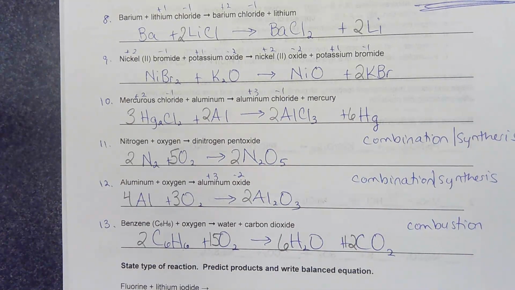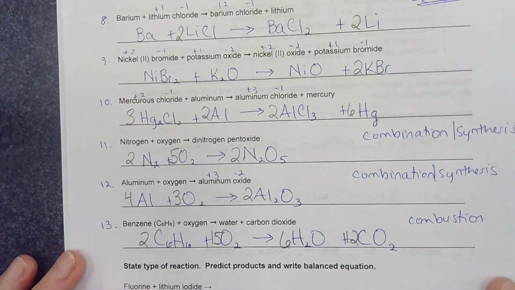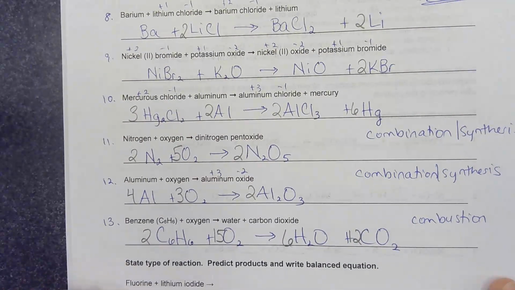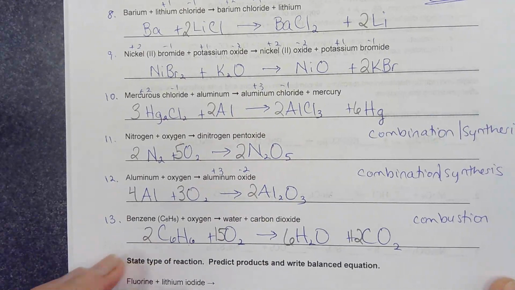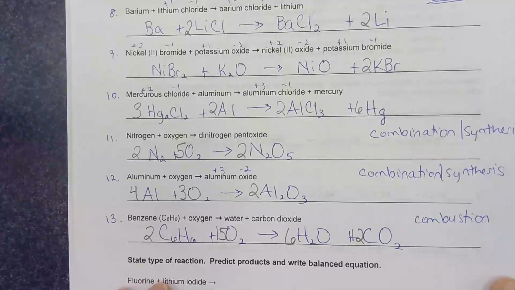So again, that's part of your goals: you need to be able to identify the types of reactions. That's what you need to be able to do. Identify types of reactions. And that's going to help you when you get ready to predict products. But we actually are going to do predicting products when we come back. We're going to do this when we come back more than today.